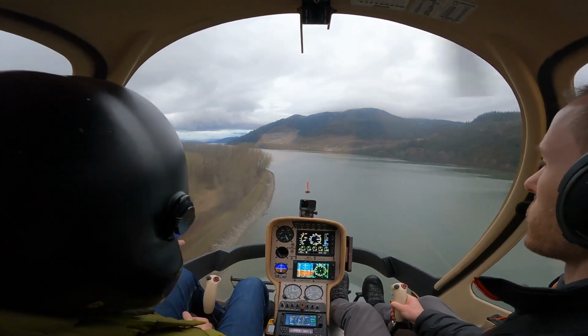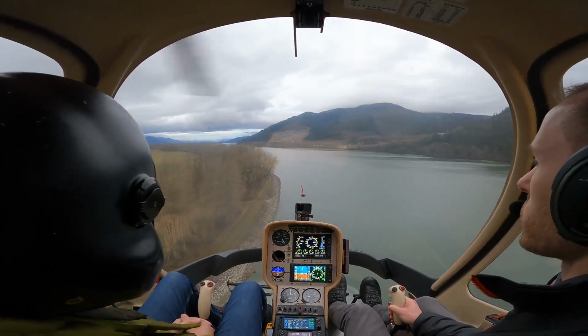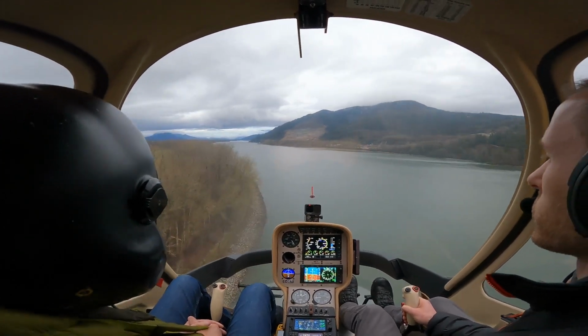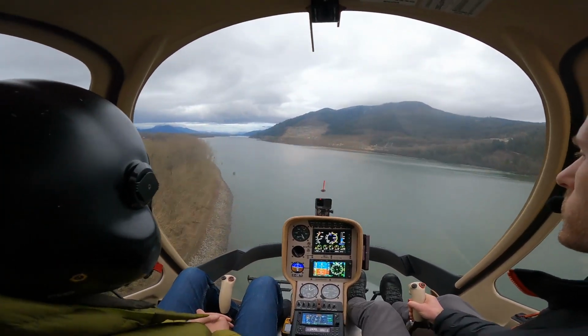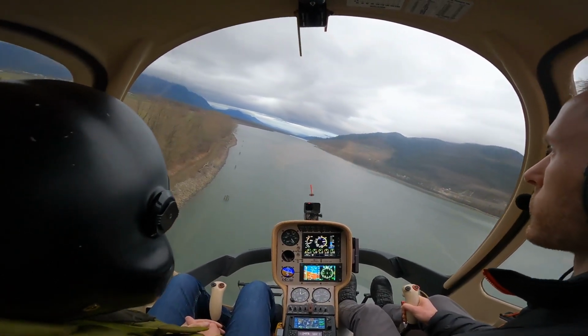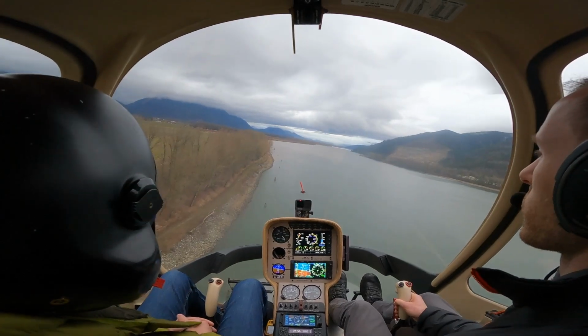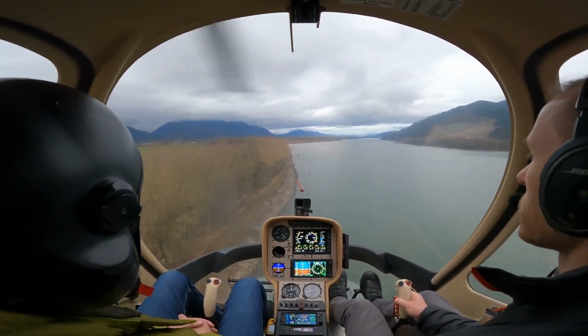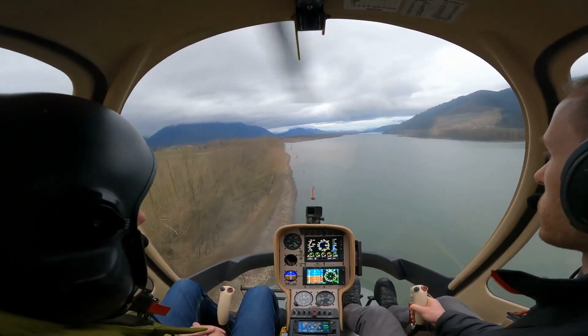Alright, then we'll level off just above the trees here. And why don't we level off at 80 knots? So we need a little bit more power there, around 80% power.